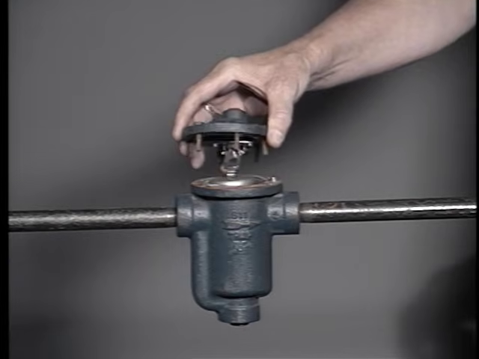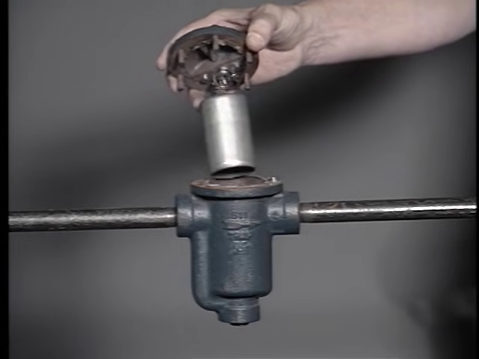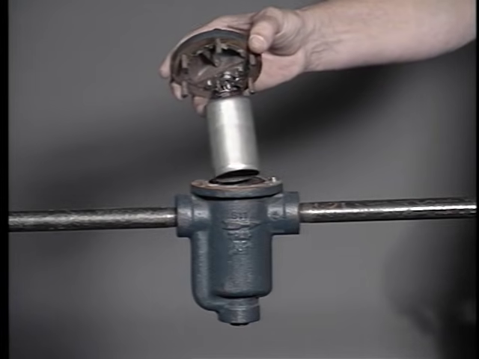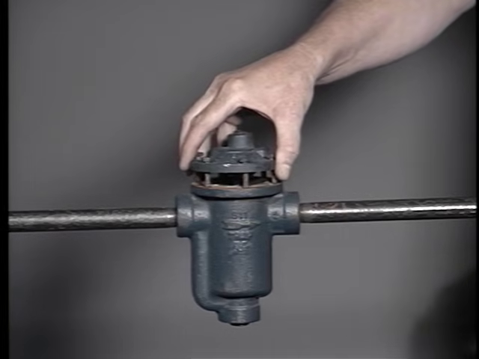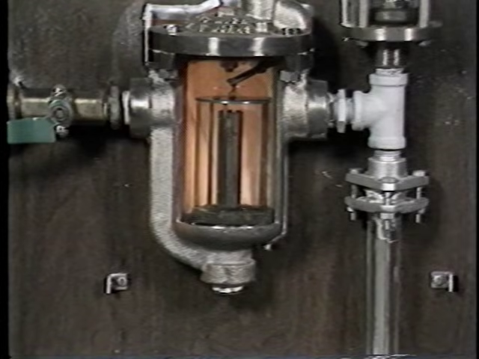If eventually the trap does need service, the entire operating mechanism is removed with the cap. The trap body never has to be removed from the line for maintenance. Another important advantage is that IB traps almost always fail open. This may reduce efficiency, but will not flood the humidifier or its surroundings.